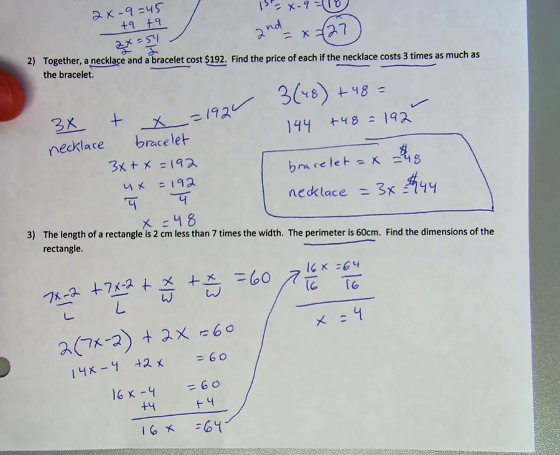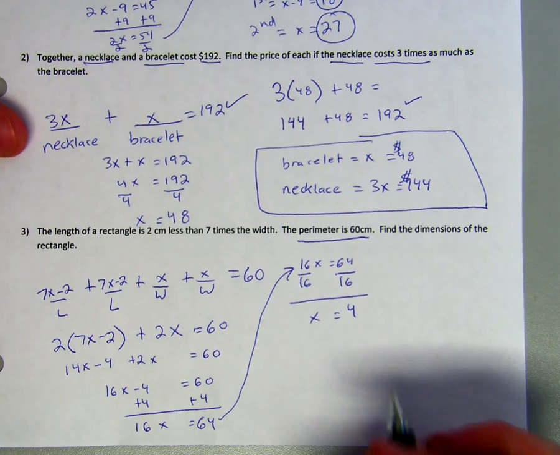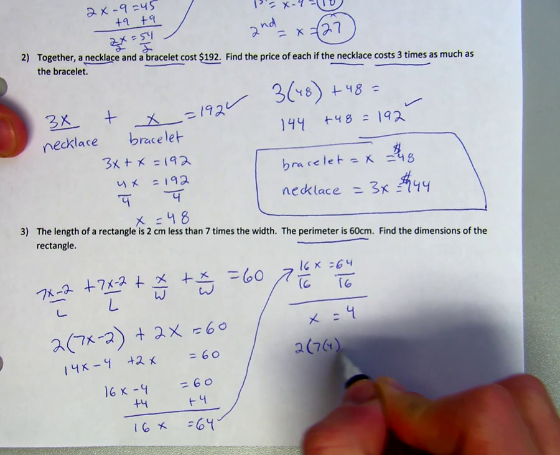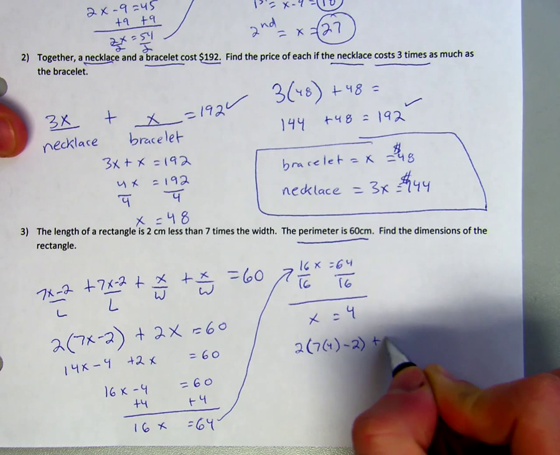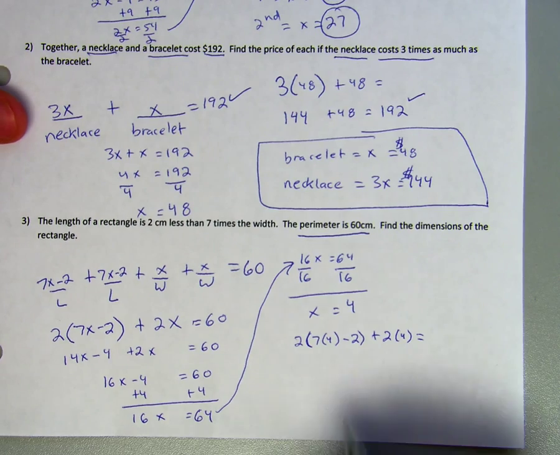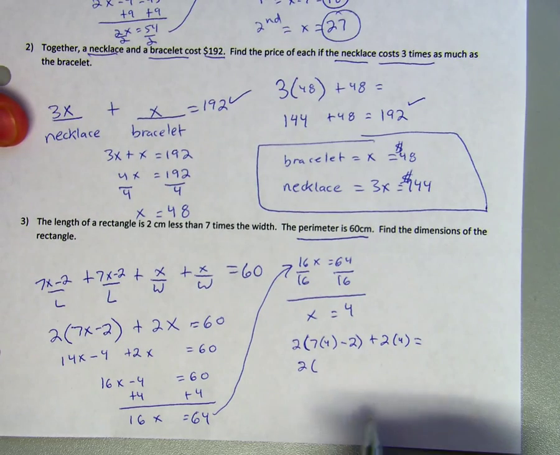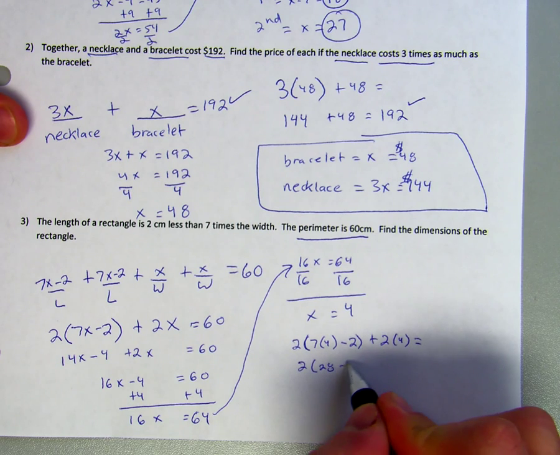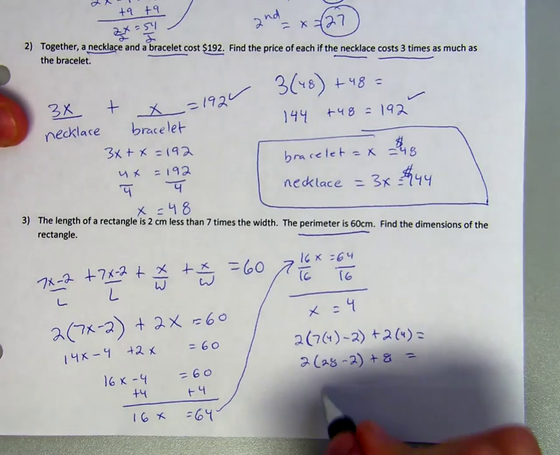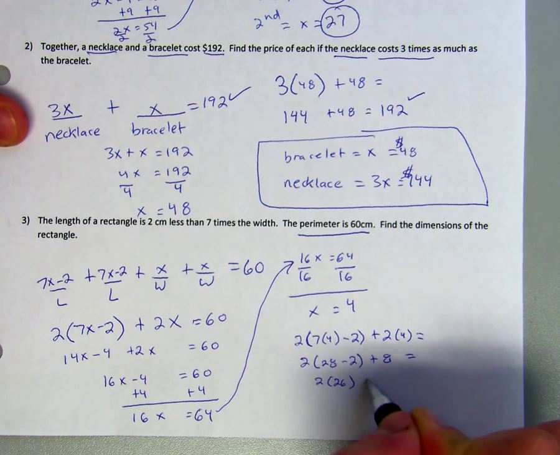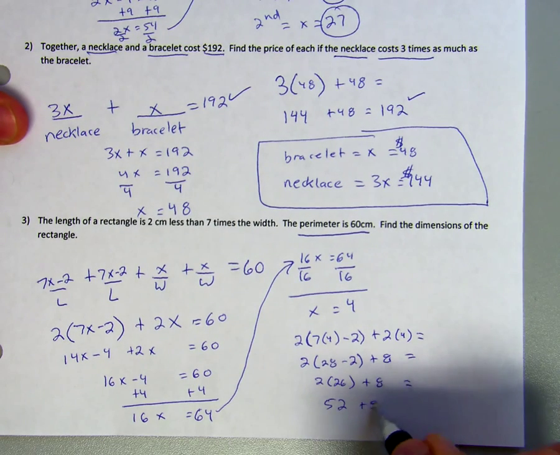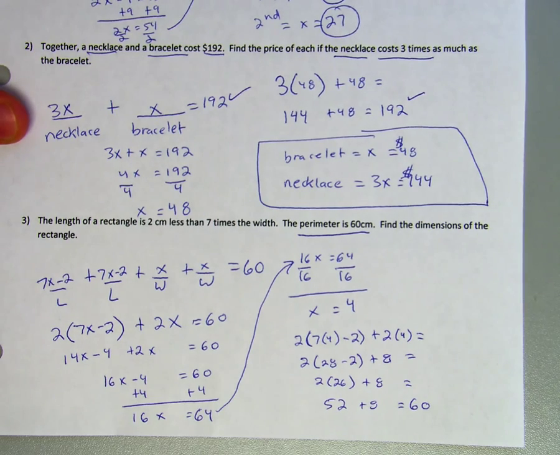So let's go ahead and check to see if this works first. I'm going to plug into my original equation. So I have 2 times 7 times 4 minus 2 plus 2 times 4. Okay? And that should equal 60 when I'm done. So I do 2 times 7 times 4, and 7 times 4 is 28, minus 2 plus 8, and then 2 times 26 plus 8. 2 times 26 is 52 plus 8 is equal to 60. So yes, it does match.